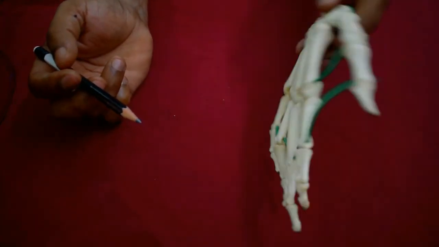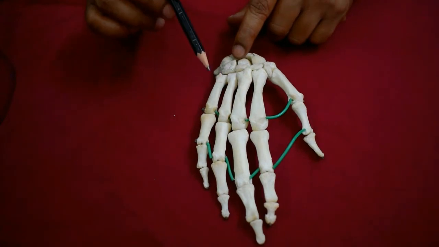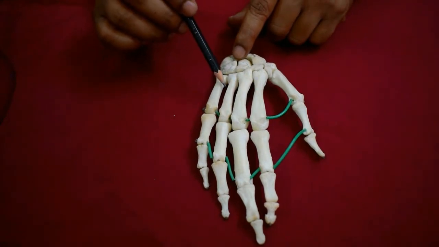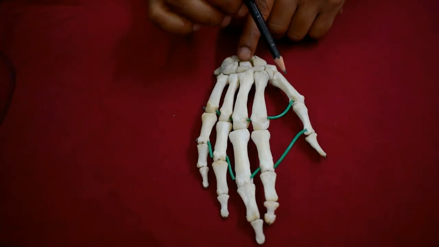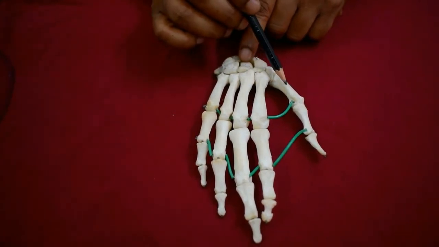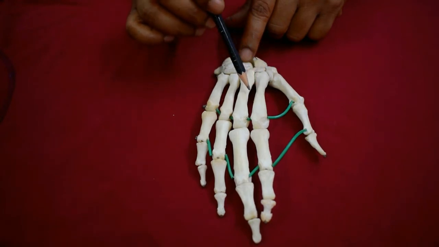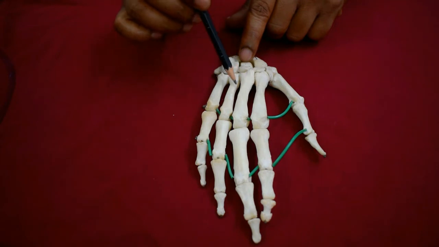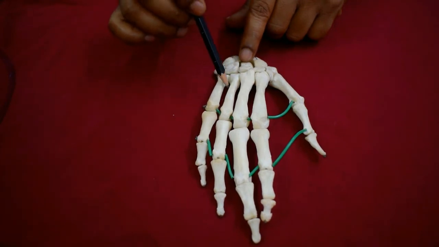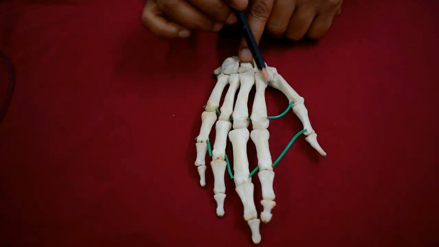Then if you see muscular attachments on the dorsal aspect, all dorsal interossei are bipennate muscles. So these muscles will be taking origin from the adjacent sides of metacarpal bones. If you take first dorsal interossei, it is taking origin from the adjacent side of first and second. Second one is from the second and third. Third one is from the third and fourth. Fourth one is from the fourth and fifth. That means from this area. Adjacent sides means one head from here, another head from here.